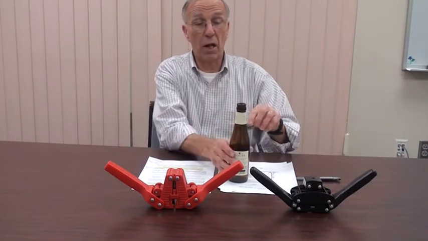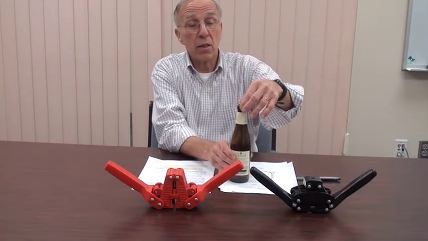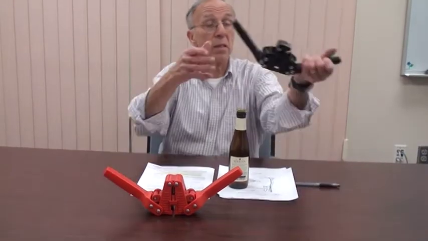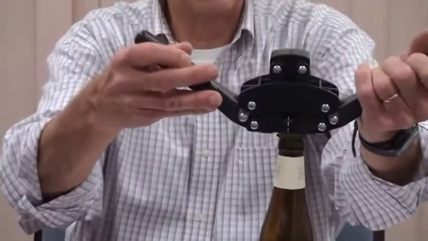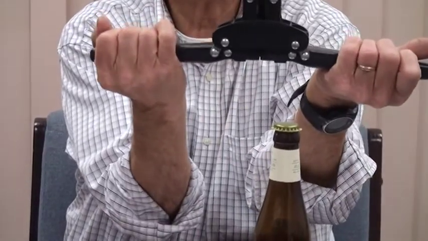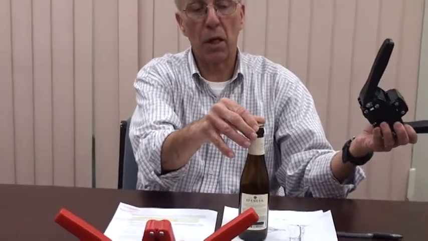So here we have a bottle and here we have a cap, and the bottle capper is used in some mechanism, in some way, to fit over the cap and then crush the tabs of the crown, which is the cap of the bottle, such that you seal the bottle.